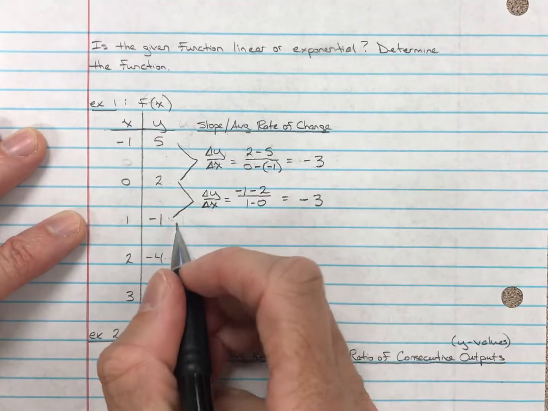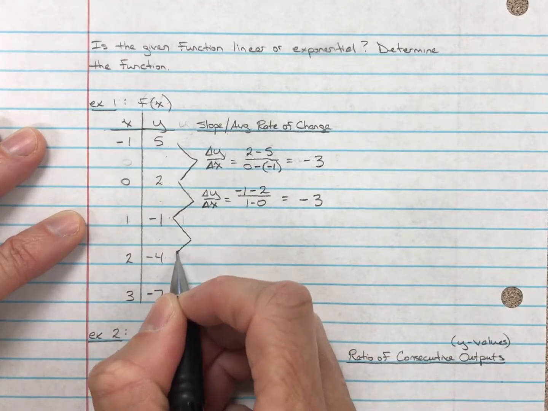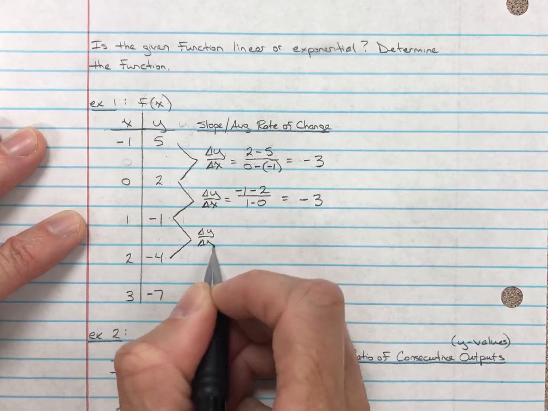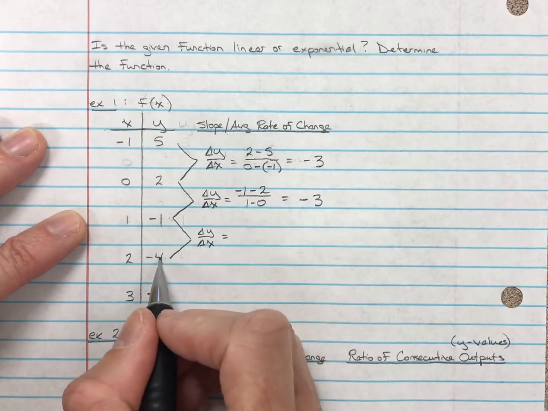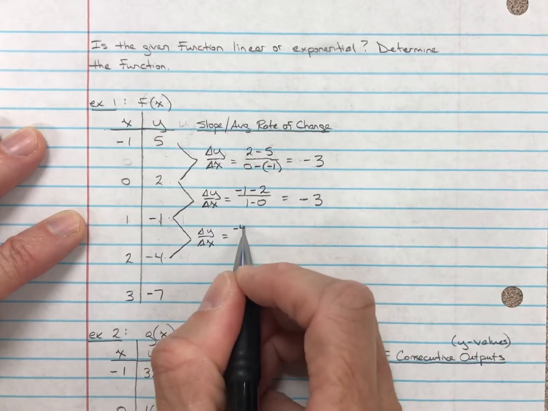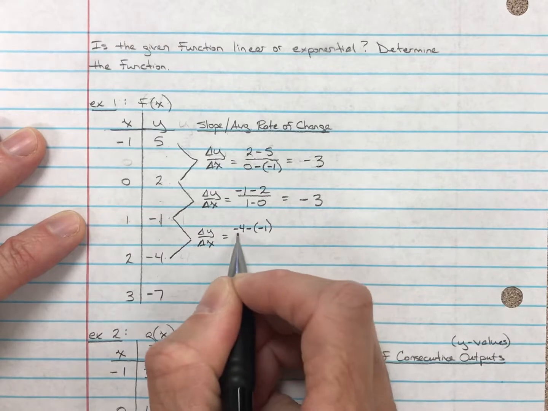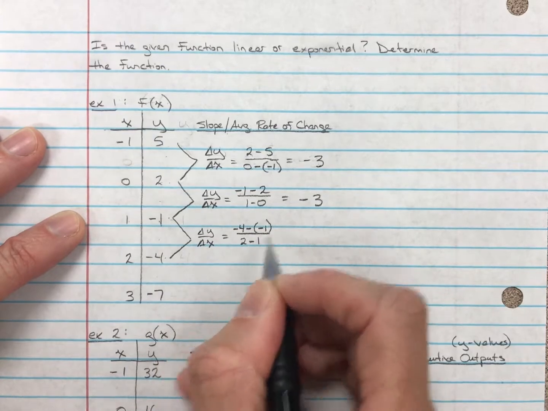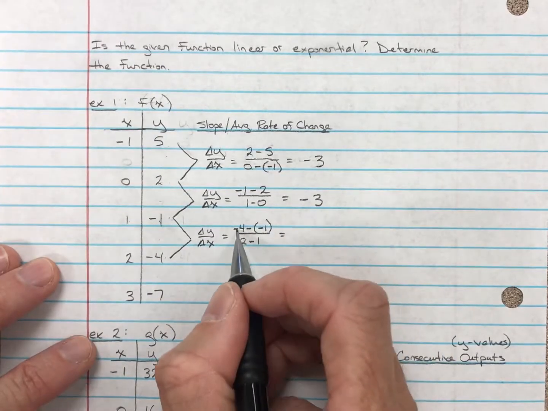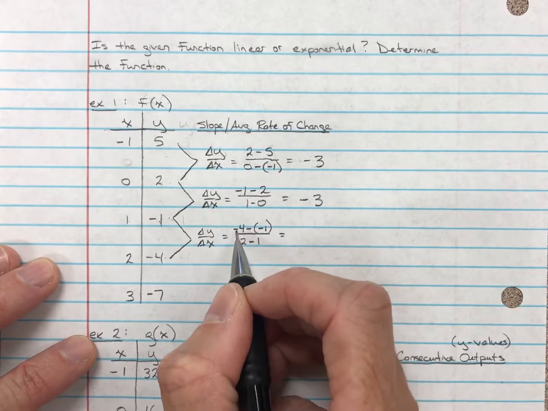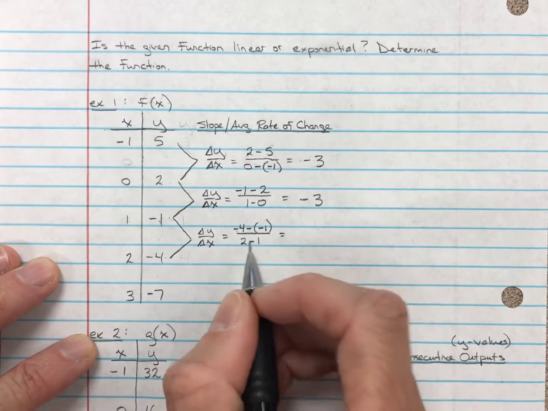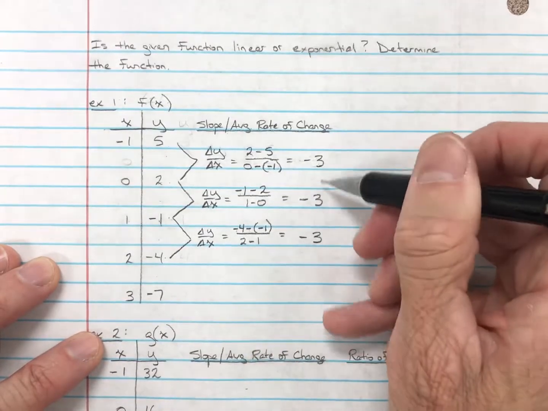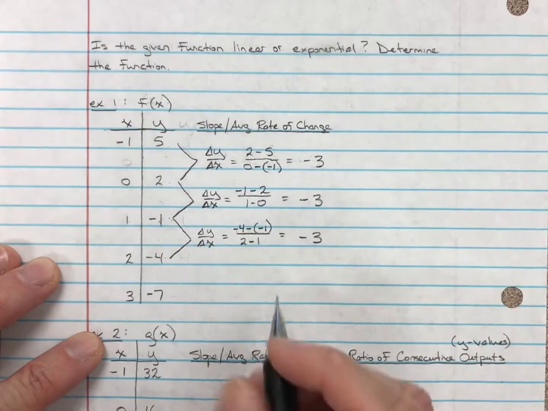Let's do the next set of points. Again, moving right along my sets of points to find the average rate of change. Negative 4 minus negative 1 is the change in the y values. 2 minus 1 is the change in the x values. Well, negative 4 minus negative 1 is negative 4 plus 1, and that's negative 3 over 1 again. Hopefully you're seeing a pattern that our average rate of change is a constant.